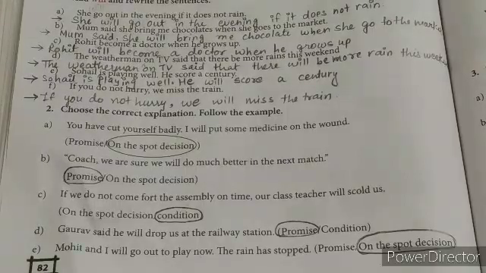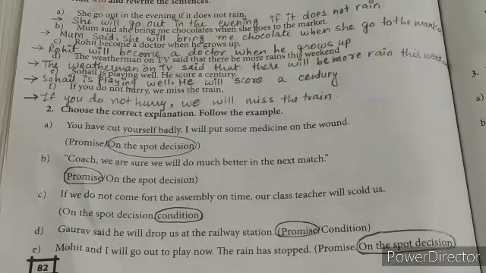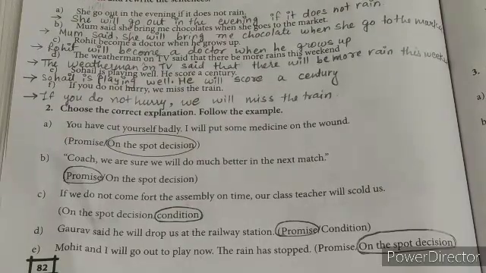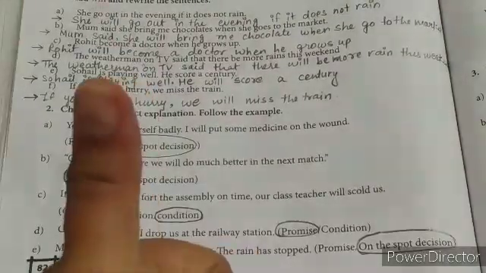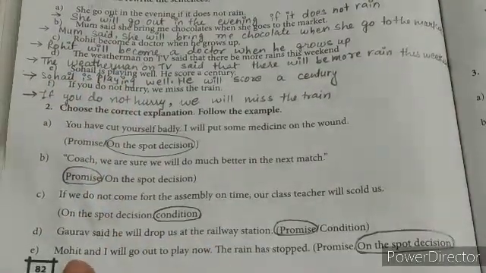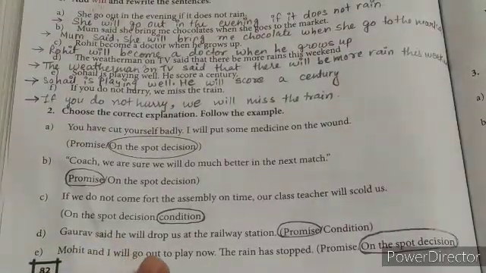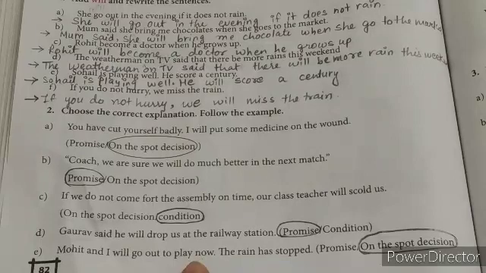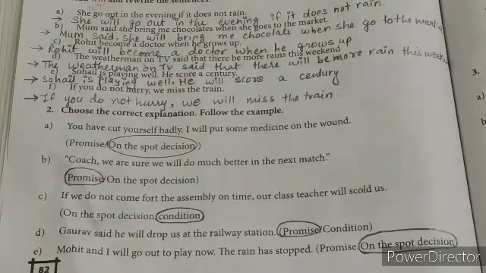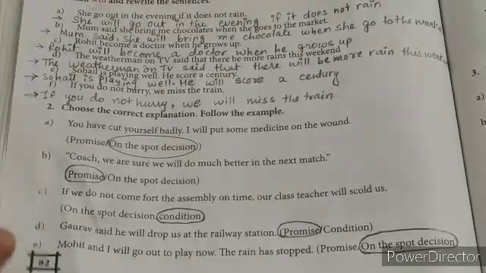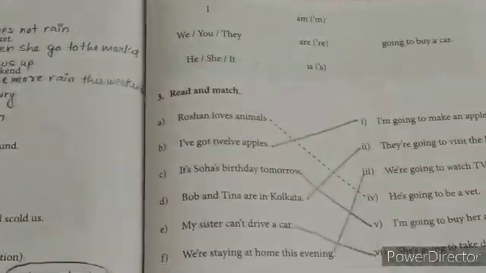Then come to the next one. Gaurav said he will drop us at the railway station. It's a promise. Very good. Now come to the next one. Mohit and I will go out to play now. The rain has stopped. It's an on the spot decision. Excellent bachcho. Now come to page number 83.